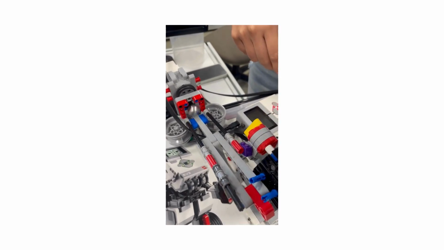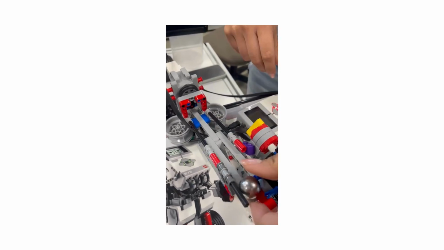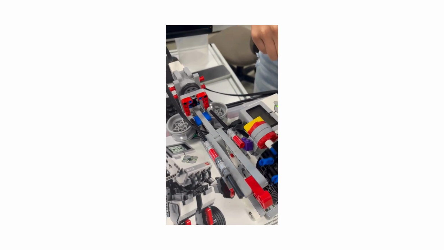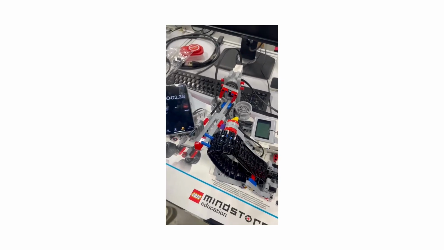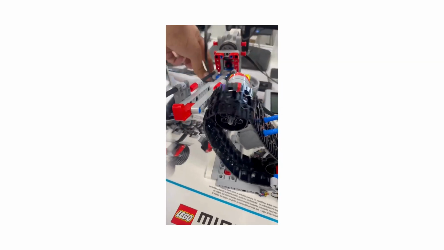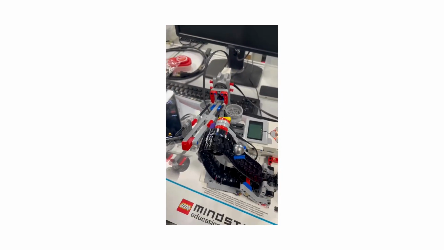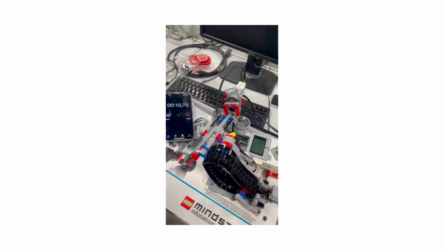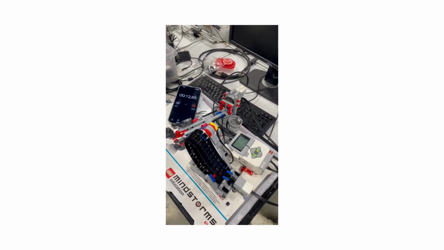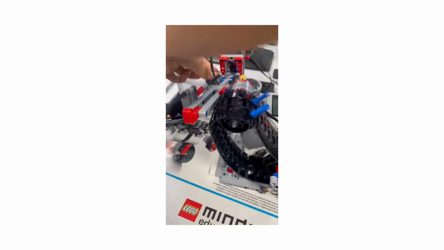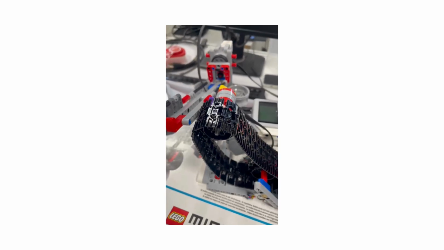Let me describe how the process works step by step. First, we place a ball in front of the color sensor at the beginning of the conveyor belt. The sensor detects that the ball is ready, and next, the conveyor belt motor is activated and the ball is moved upwards along the conveyor. When the ball reaches the end of the ramp, the touch sensor confirms its arrival.